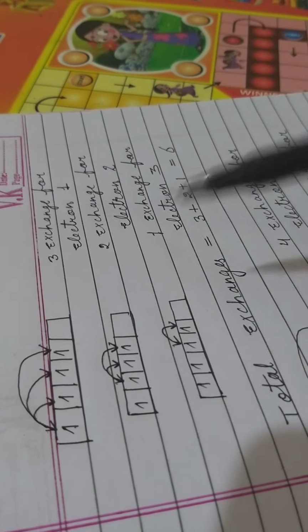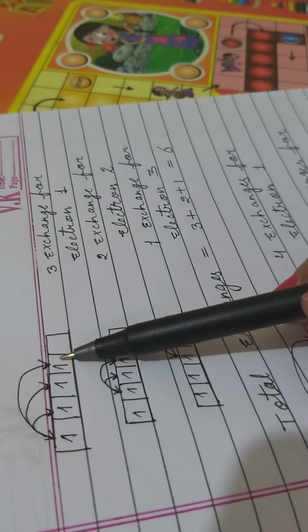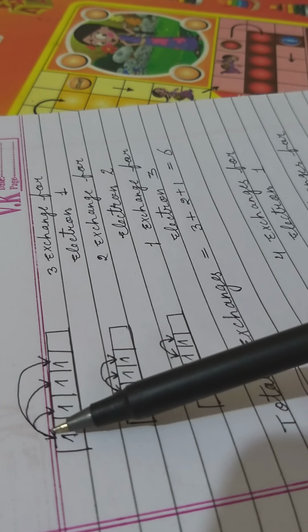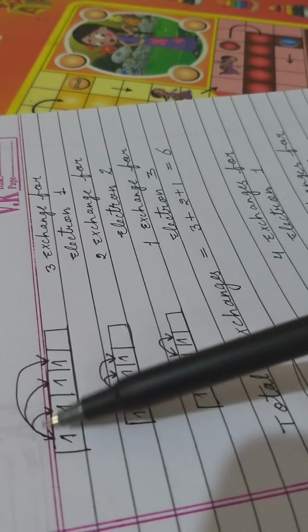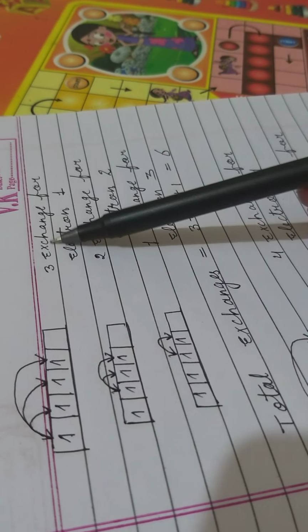Suppose the d orbital has 4 electrons, which can exchange their positions in this way. The first electron can exchange its position with the other three electrons, so there are 3 exchanges.